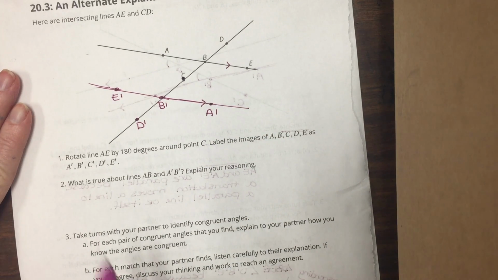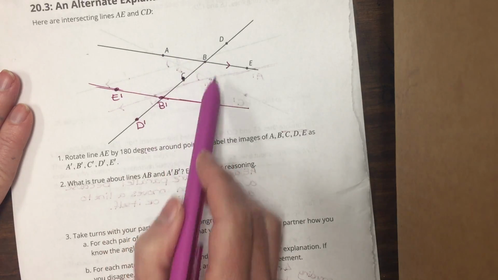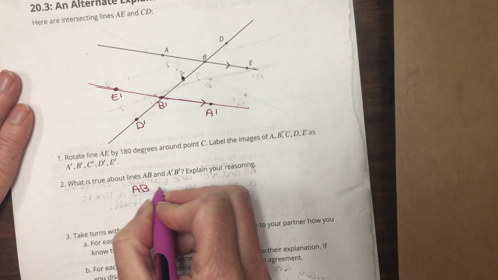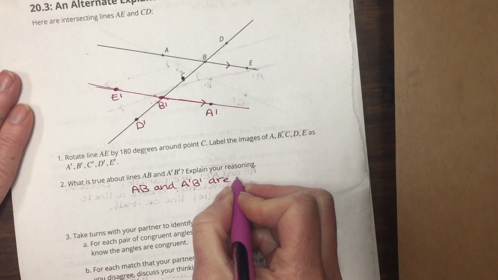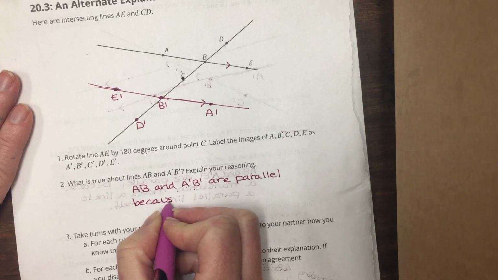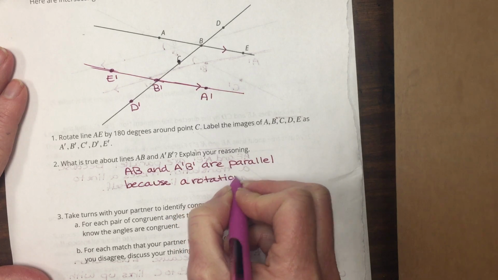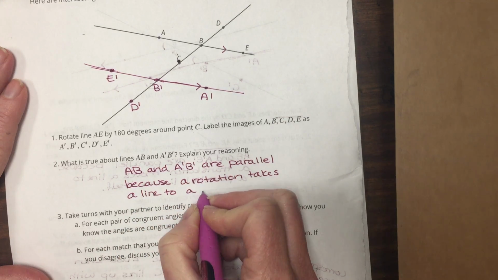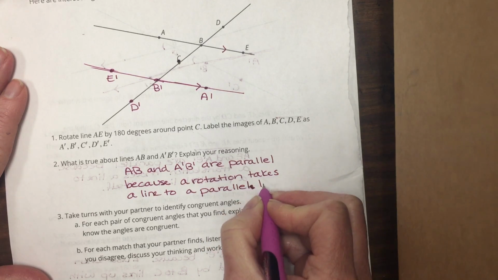So let's take a look at number 2. It says, what is true about lines AB and A prime, B prime? This is my line AB, this is my line A prime, B prime. Well, they appear to be parallel, and they are because AB and A prime, B prime are parallel because, as we know from our reference sheet, a rotation takes a line to a parallel line.